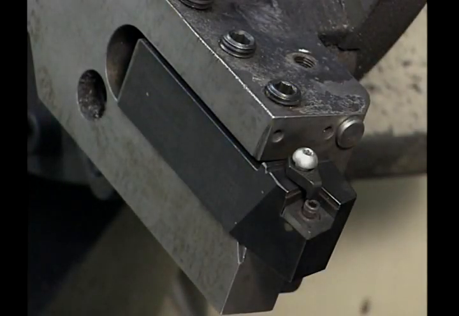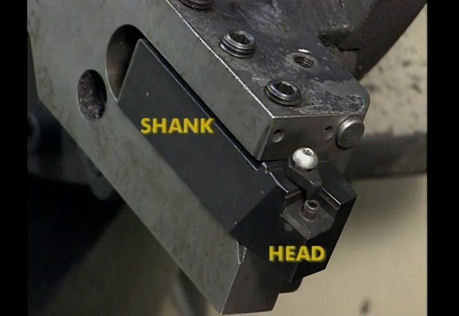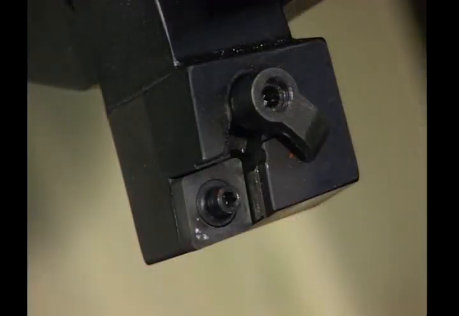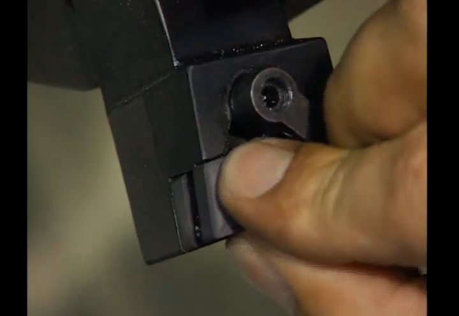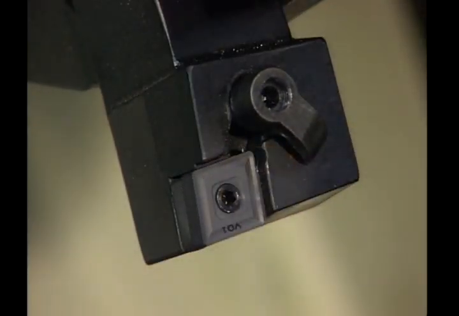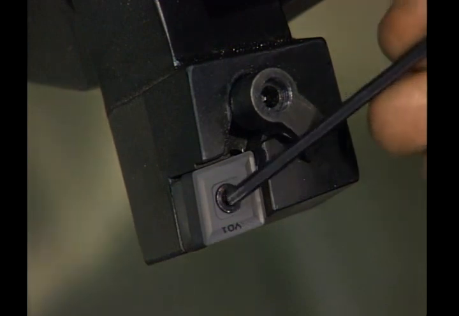Insert-type tool holders for turning are made of steel and consist of a shank, head, pocket, and clamping hardware. Tool holder pockets are machined to accurately locate and orient the insert. Sometimes a carbide seat is used between the pocket and the insert.